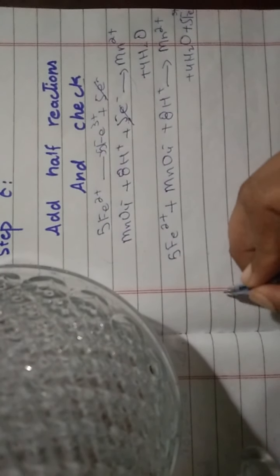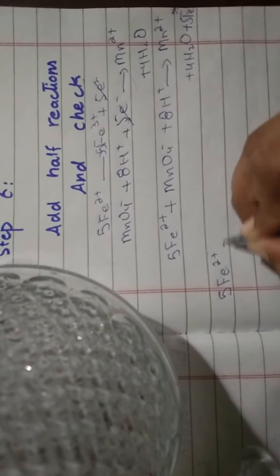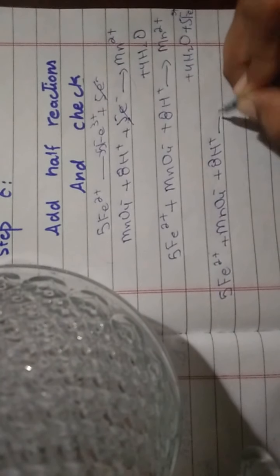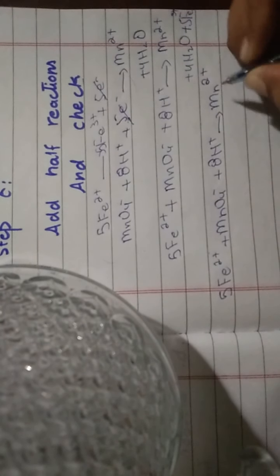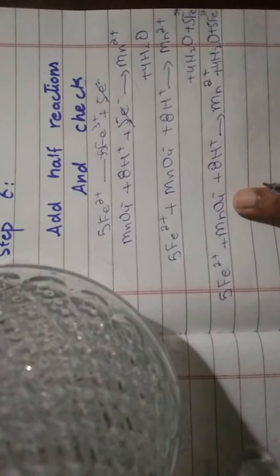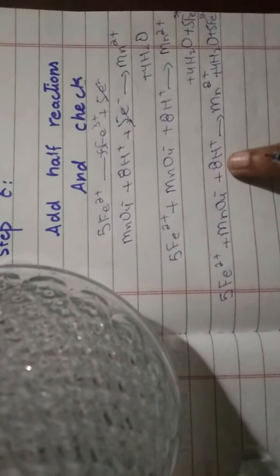I'll write it a bit neater. We have 5Fe here, 5Fe here, 1Mn here, 1Mn here, 4 oxygen here and 4 oxygen here, 8H+ here and 8H here. Everything is balanced.